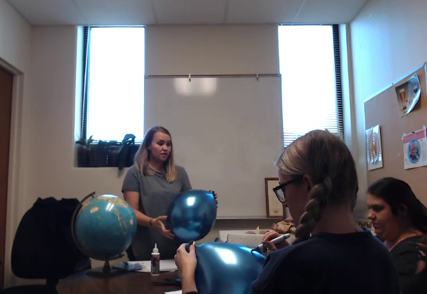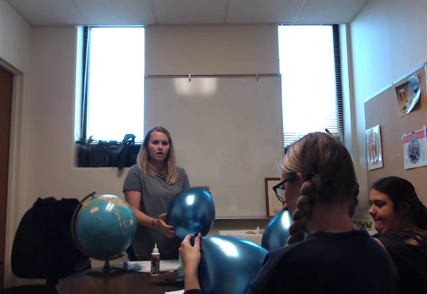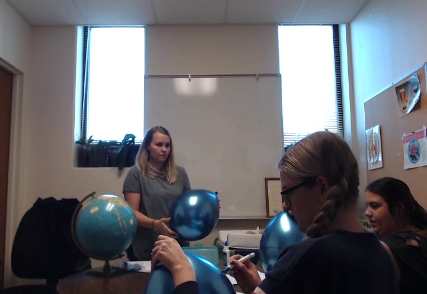That's 20. Now as we get into learning more about our globe, we'll learn more about the different lines of latitude and how they work. But for today, the most important one is 0, the equator.